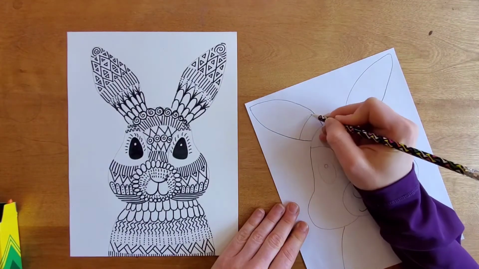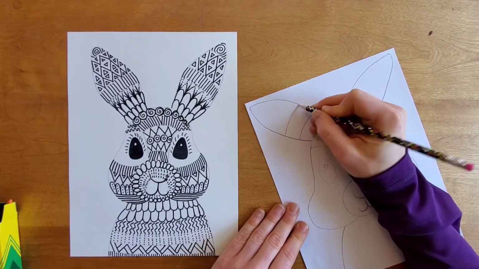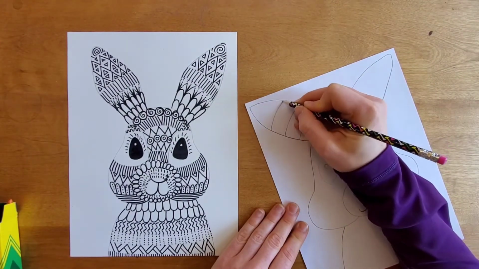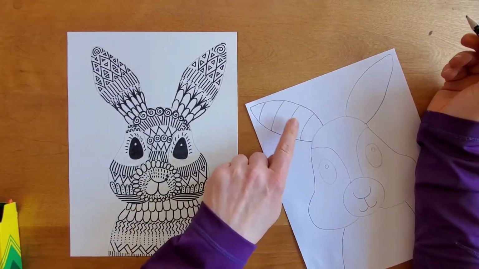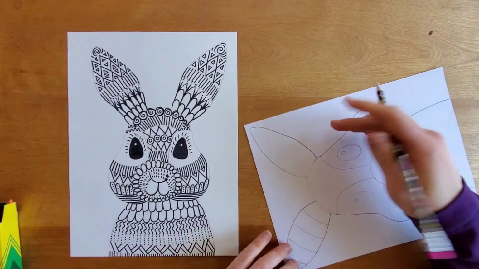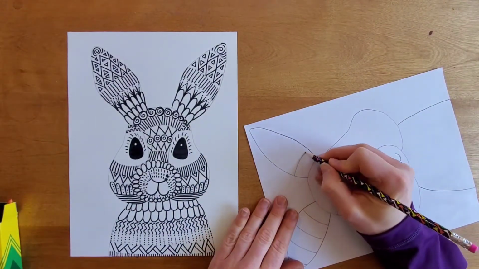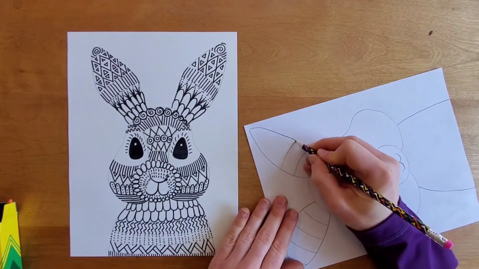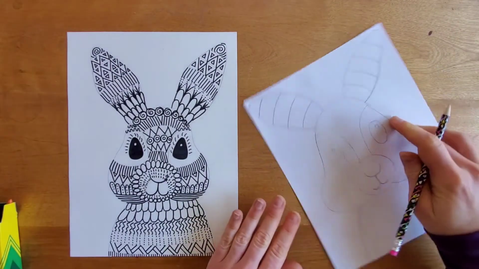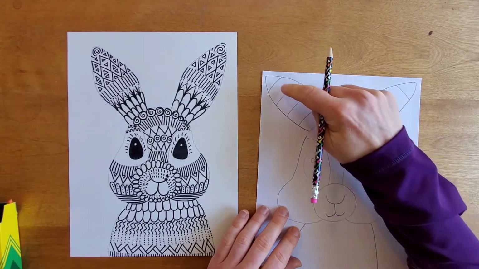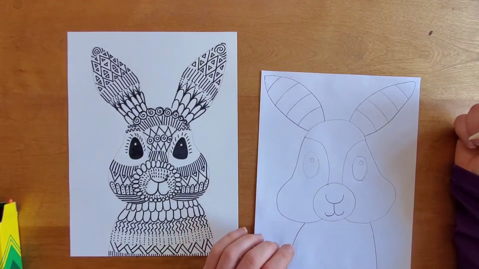See how it's kind of the same? And I'm going to do another one here and another one here. And I've got room for another one here. See how they're all kind of evenly spaced? Now I can turn my paper and do the same on this side, breaking up my bunny ear into a couple of different spaces. Now what I can do is fill each space with a different kind of line.